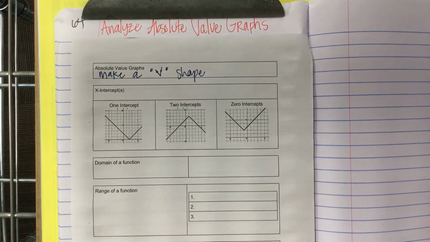So we've got this graph that for each y value, for every answer, there's going to be two problems put in.